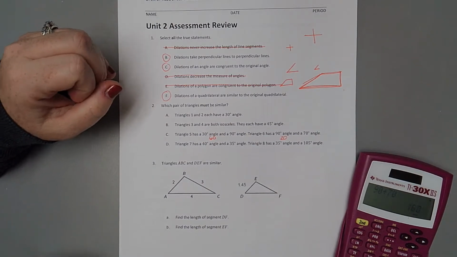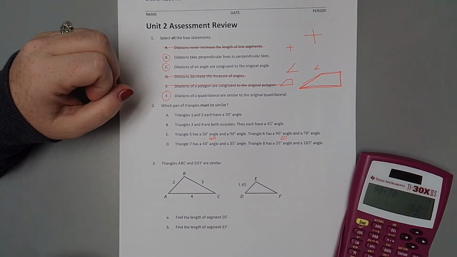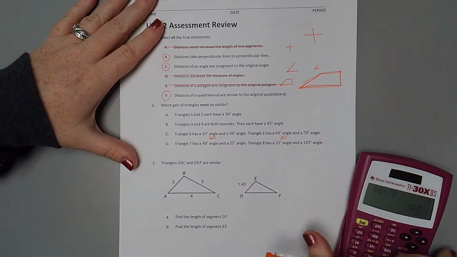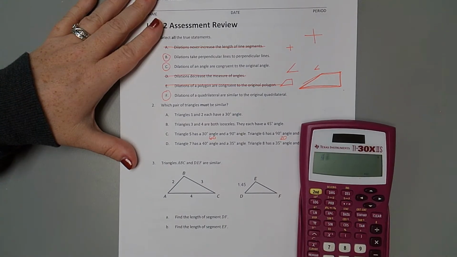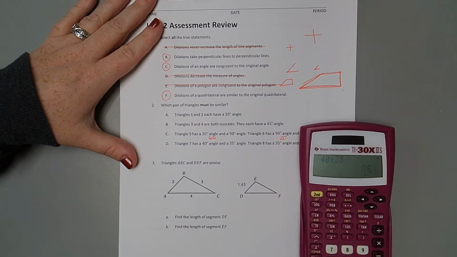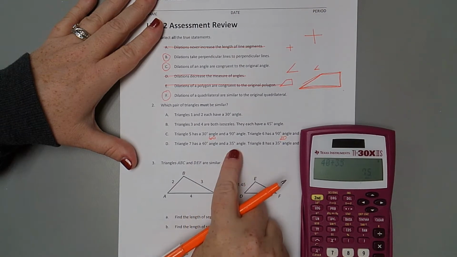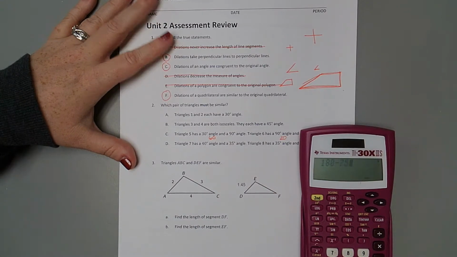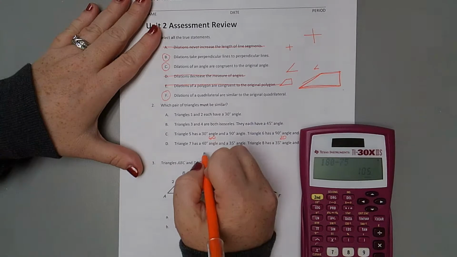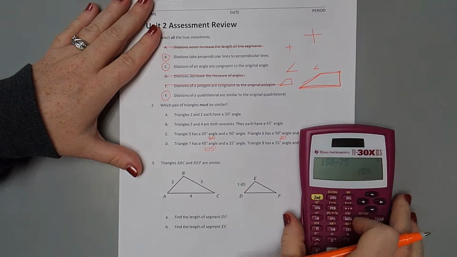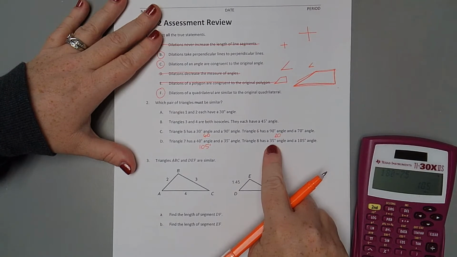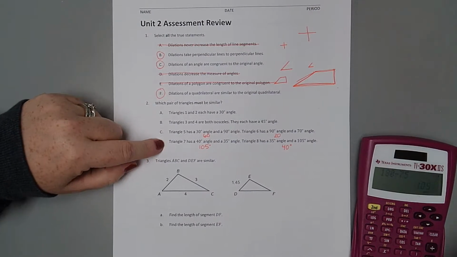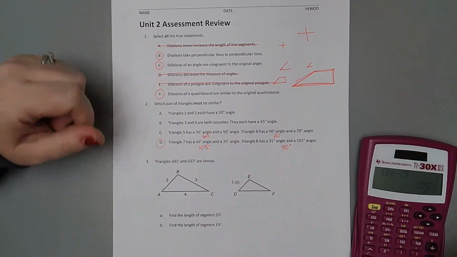Triangle 7 has a 40-degree angle and a 35-degree angle. Triangle 8 has a 35-degree angle and a 105-degree angle. So again, we need to figure out what is our third angle for each of these. So we have 40 plus 35. So those two together equal 75. The third angle, so we're going to do 180 minus 75 because that's our total, is 105. This one has a 105 and a 35. So the third angle has to be 40 degrees. So that means triangle 7 and triangle 8 are similar triangles.